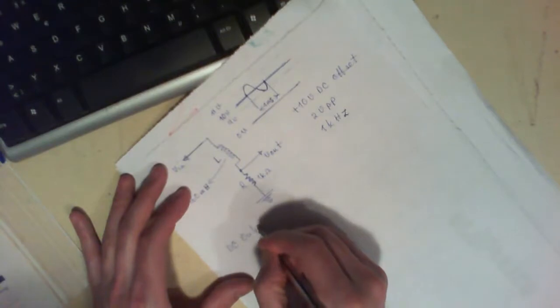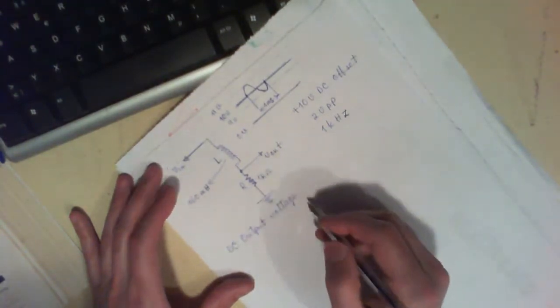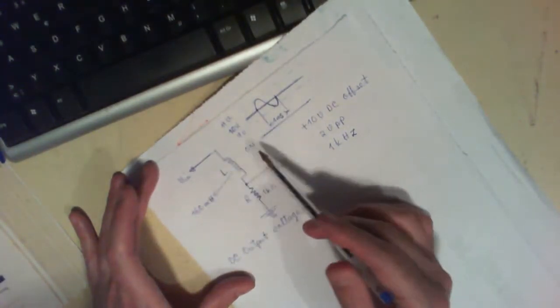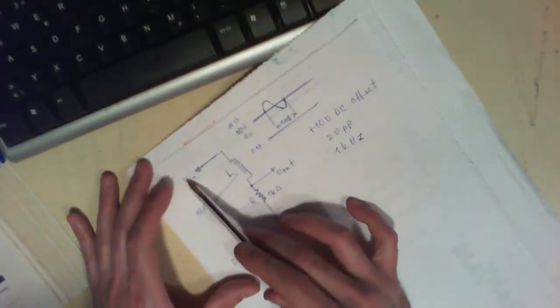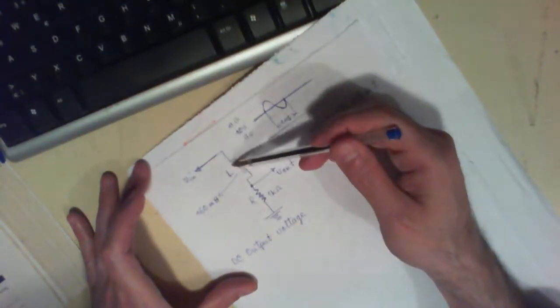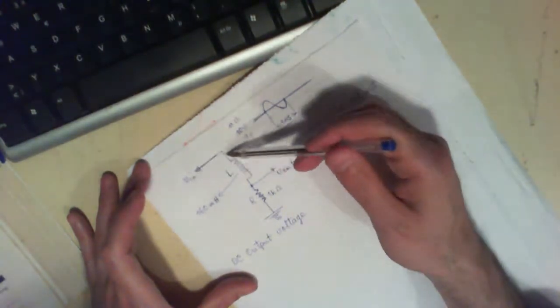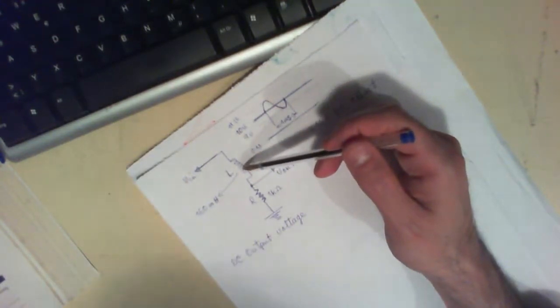Basically, you want to calculate the DC output voltage. In order to calculate the DC output voltage in this circuit, you assume that DC is coming in, and DC is going into this inductor over here.